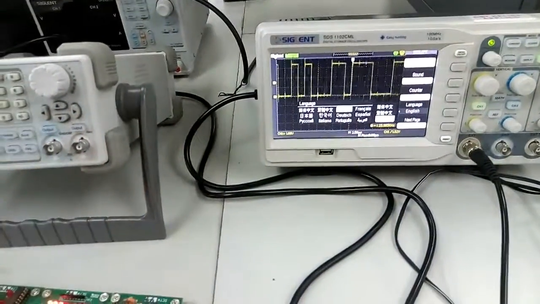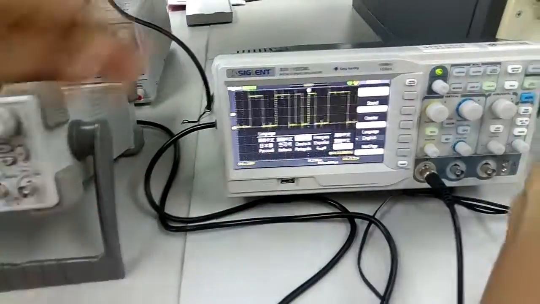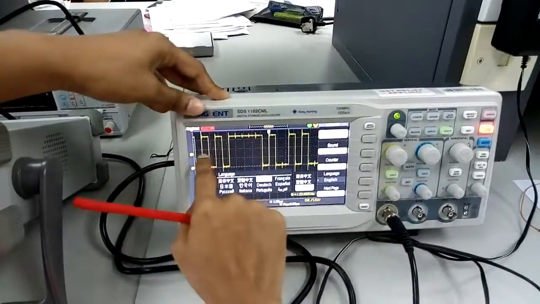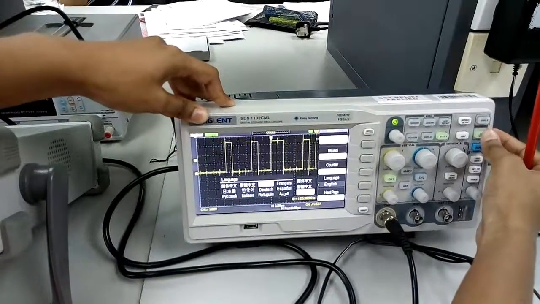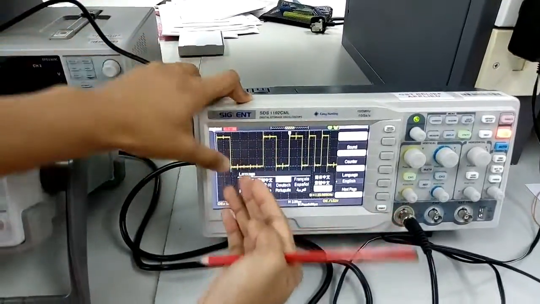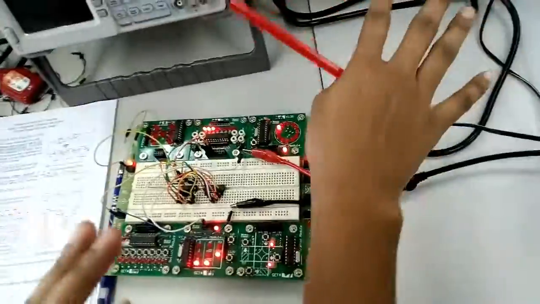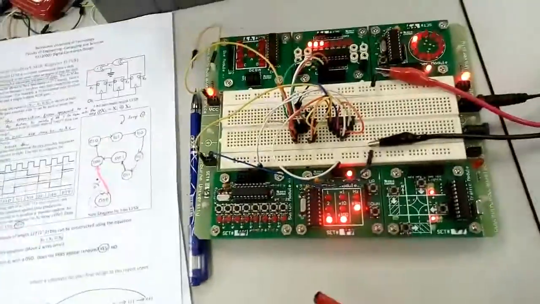Compared to the first one, this is random now. When I stop at this point, this gives this kind of graph, and when I run it again and stop, you can see the variation. Now this is the second type of graph you get. So according to the output we get, we can say that this is a random output.